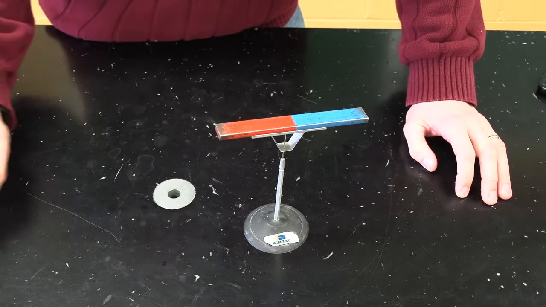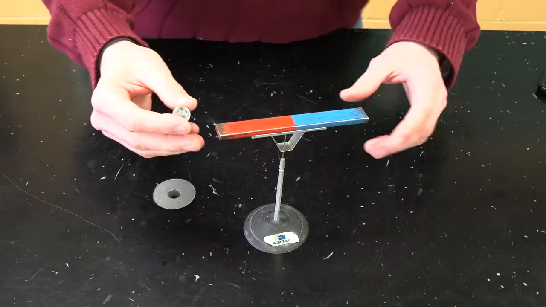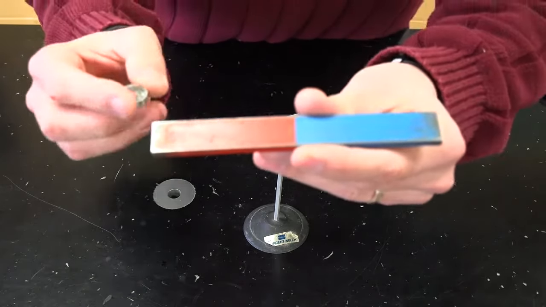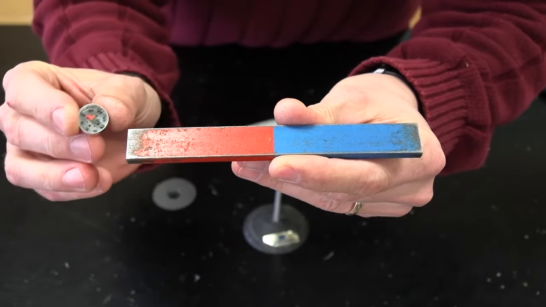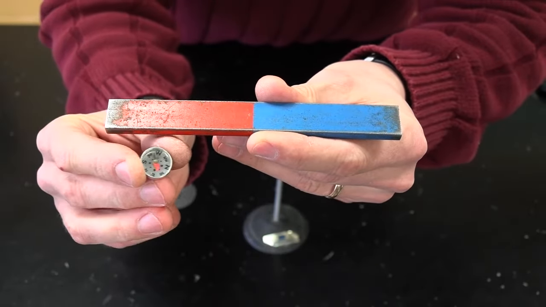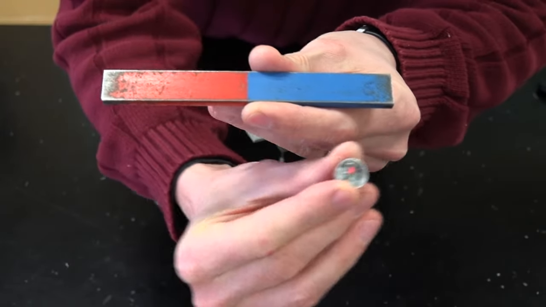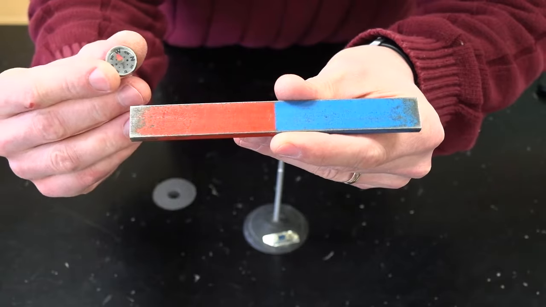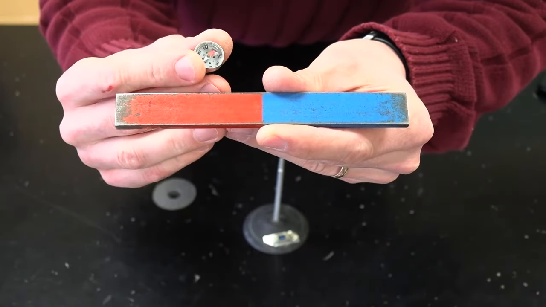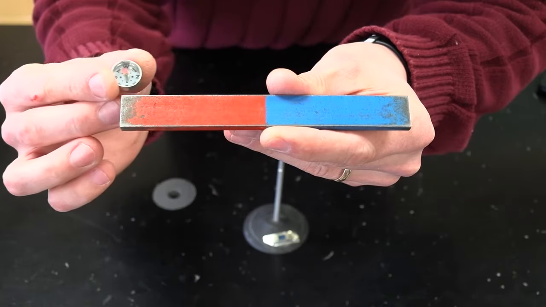The way we could do that is we can make one of the magnets very small compared to the other one. And then we can take this small magnet that's free to rotate and move it around this other larger magnet, and that smaller magnet, you might notice, turns in different directions at different places around this bar magnet.